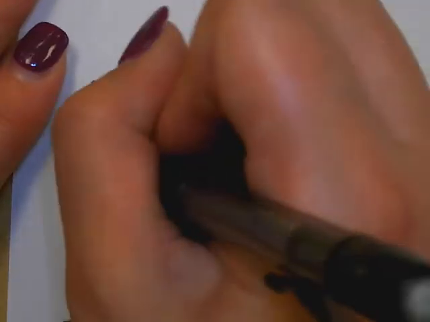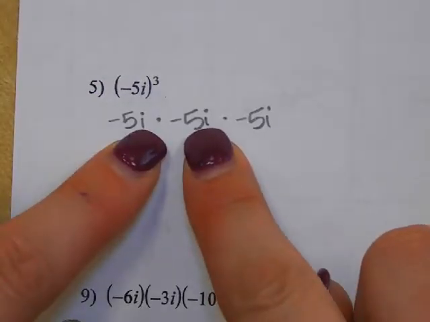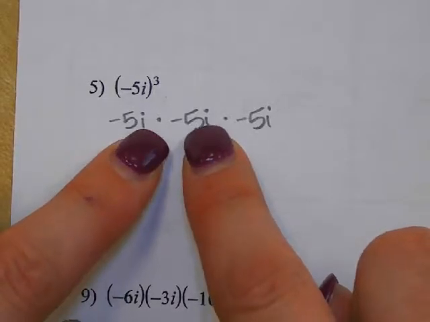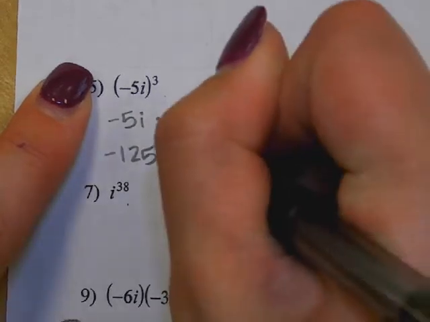Negative 125. Okay. What do these two i's give you? i squared. What's an i squared? A negative 1. So these two i's, just the two of them, give you a negative 1.